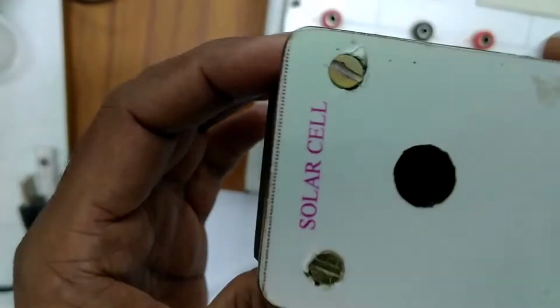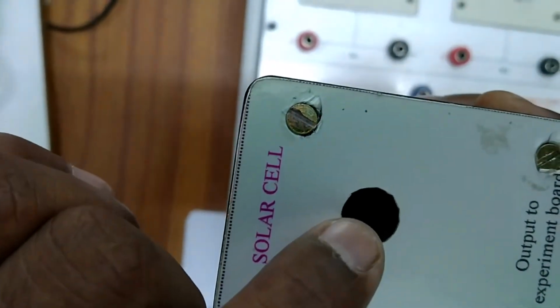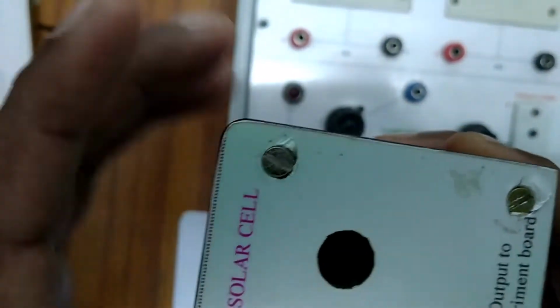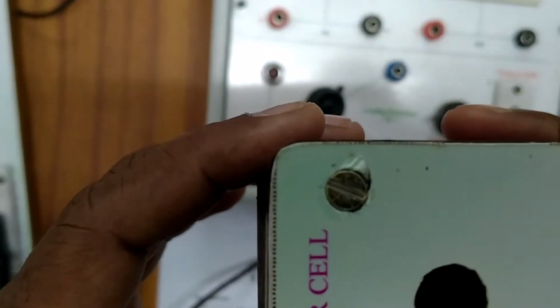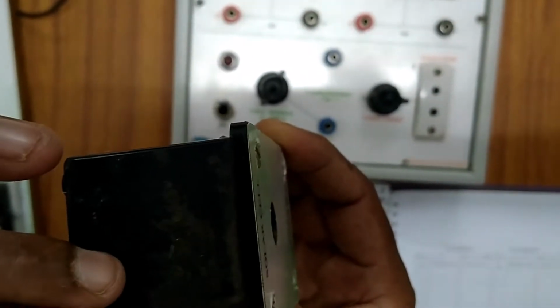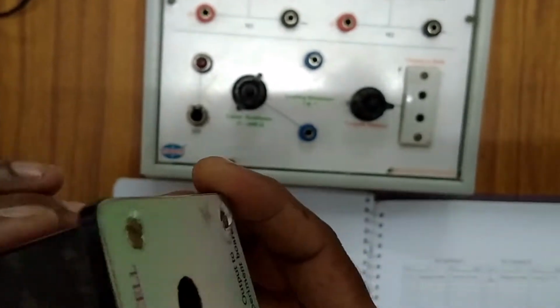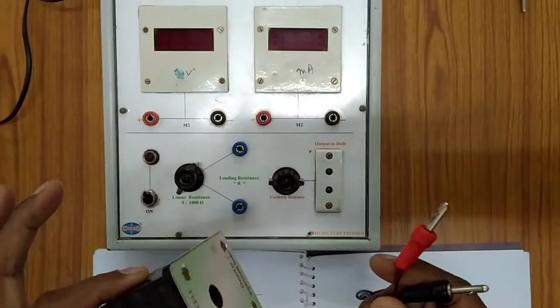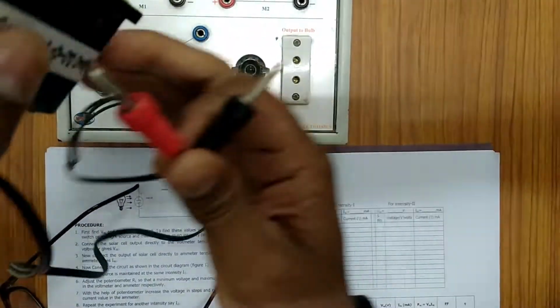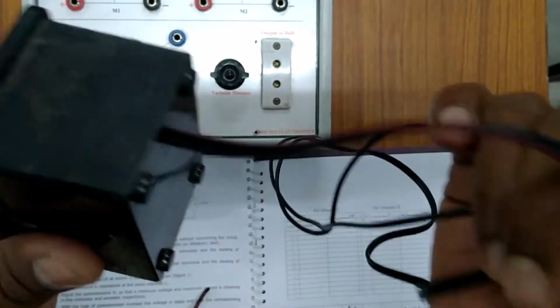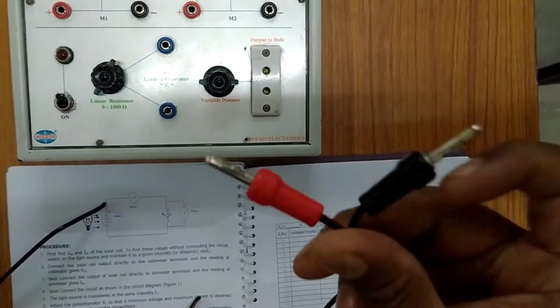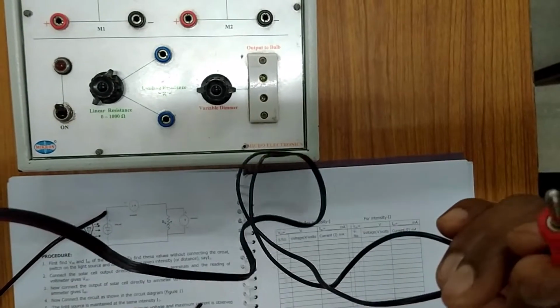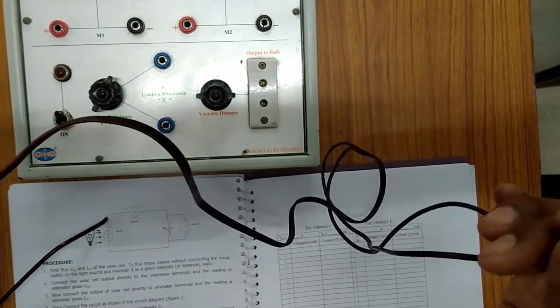In this module, there is a solar cell inside this hole, and the area of the solar cell we want will be supplied by the manufacturer. If you make the light fall on this, then the solar cell generates electricity. To do that experiment, I am taking the solar cell's two points. This is a positive terminal and a negative terminal taken from the solar cell module, and you can connect these as the two output terminals from the solar cell.